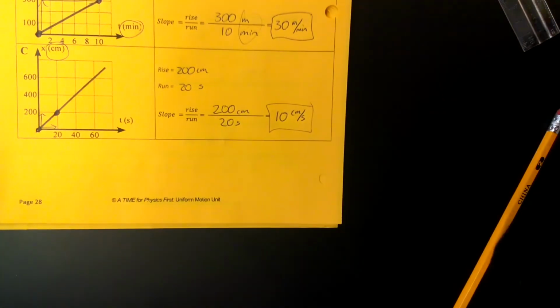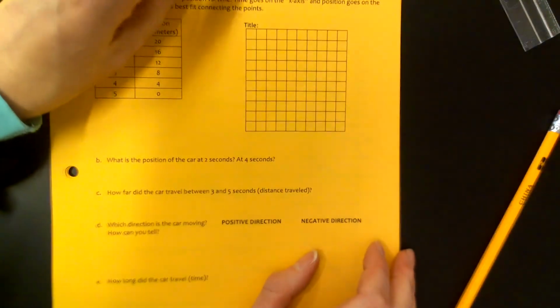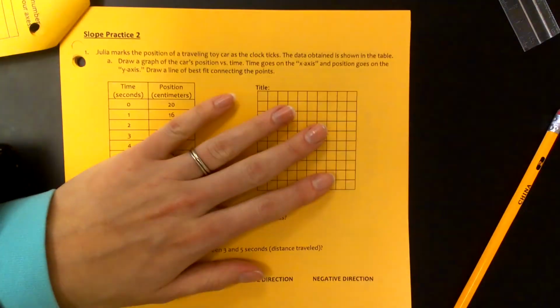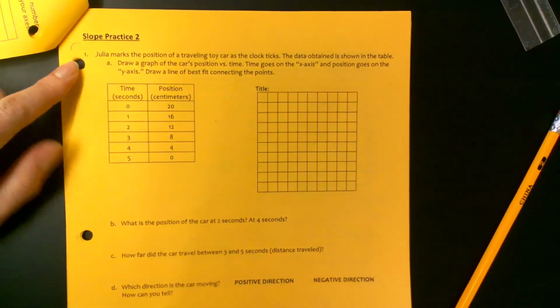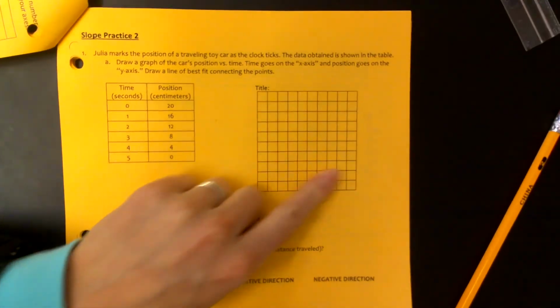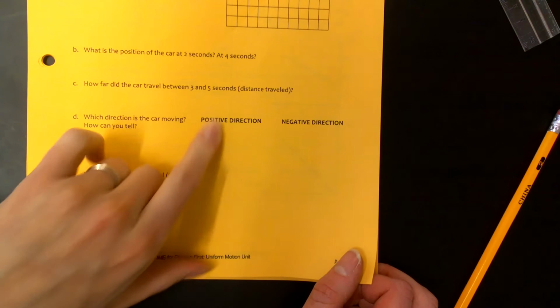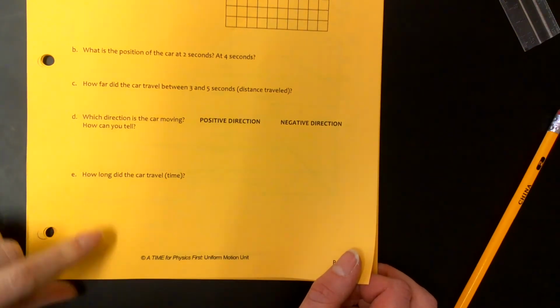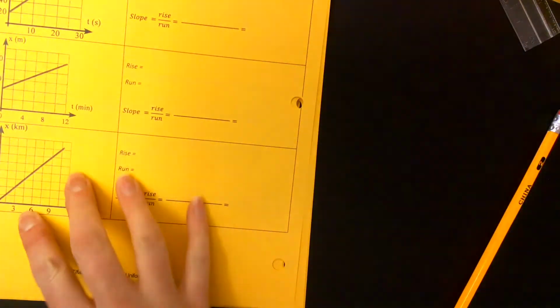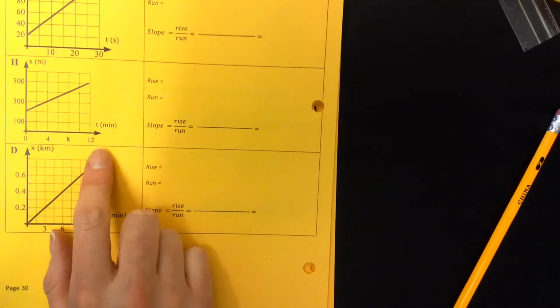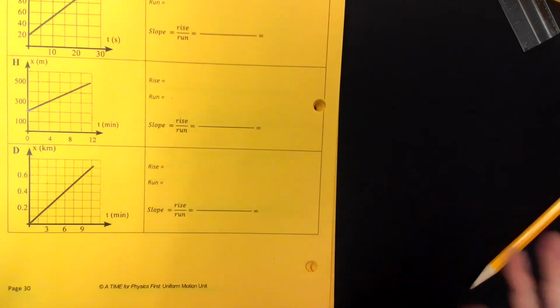Okay. Now, if you are done with that, make sure if you need to stop to pause anything and go back over that, that's fine. The next thing I want you to work on is slope practice 2. So you're going to do the same kind of thing where we plot what we're doing. Slightly different questions. It's going to ask you where it's at different times and then the distance that it travels. And then it's going to ask you a couple of other questions here, which we'll talk about. And then there's some more practice of just finding the slope on the back side here. Remember, you need to pick dots where it crosses. That helps you get a much better answer than just picking any old random dot.